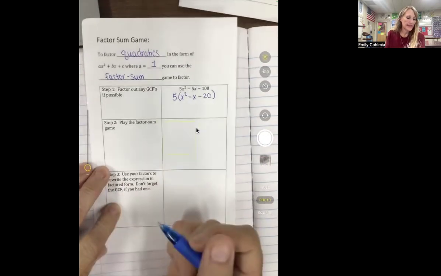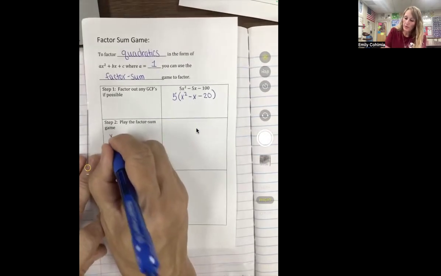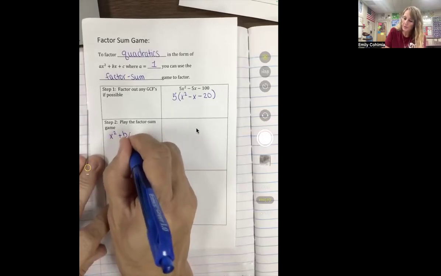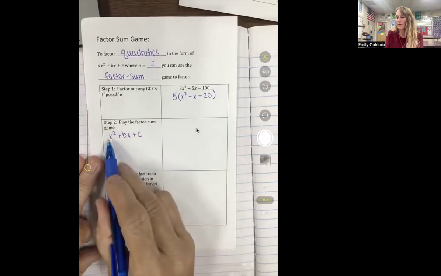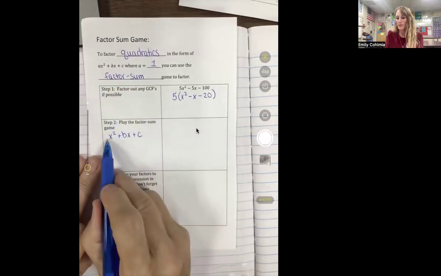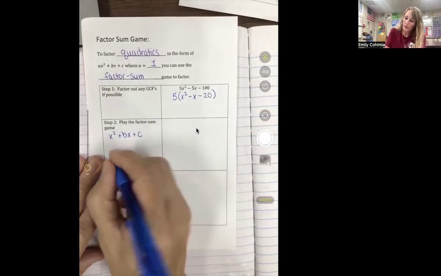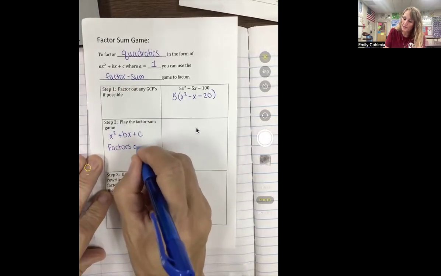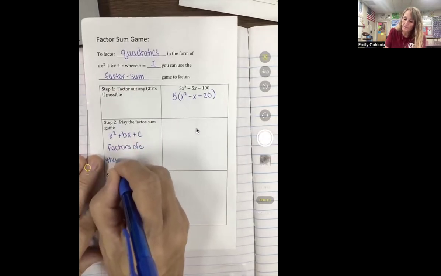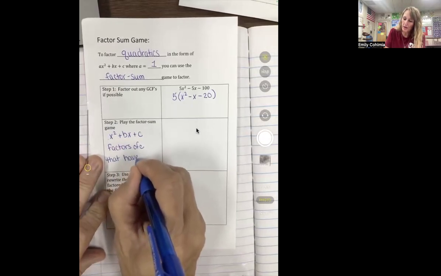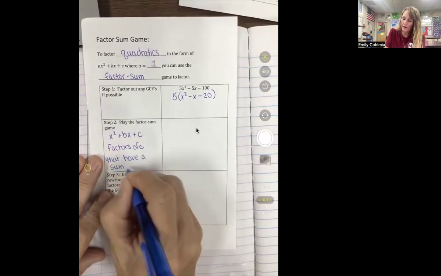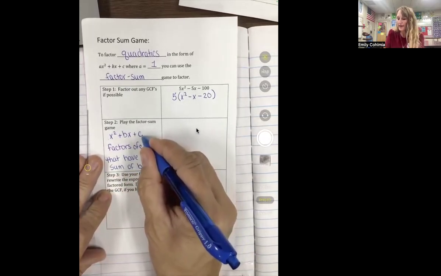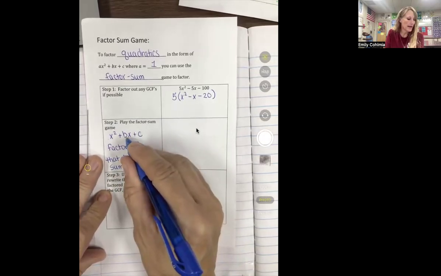Okay, so we are going to play the factor sum game. So remember that quadratics in the form of x squared plus bx plus c are what we're going to be looking for. Now, in our instructions up here, it says ax squared, but remember the a is only going to be a 1. So we are looking for the factors of c that have a sum of b. So we're looking for what can we multiply to get the c, but those two factors that multiply to c have to add up to b.